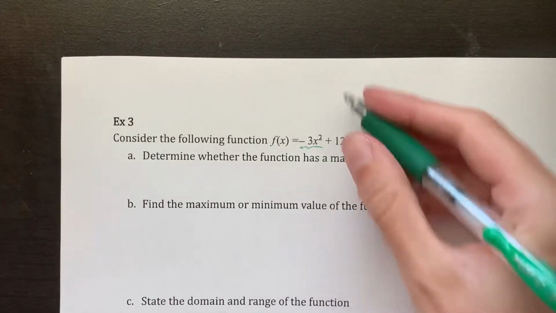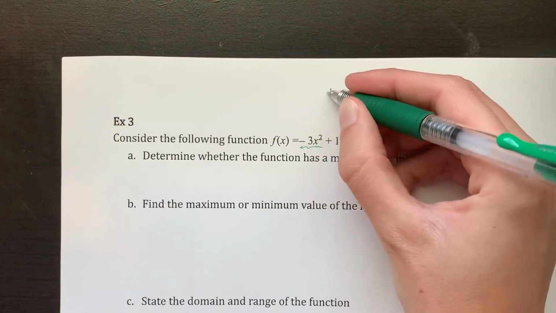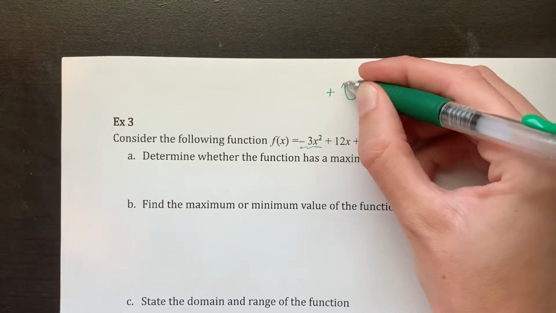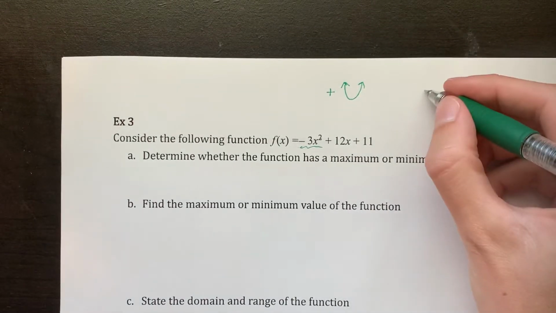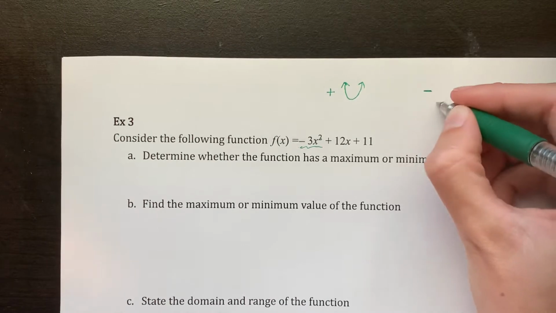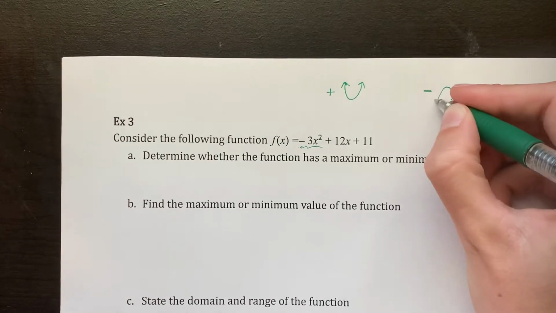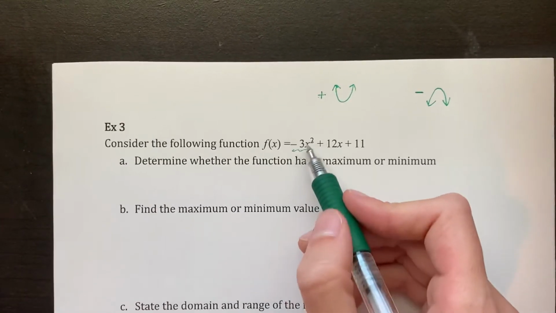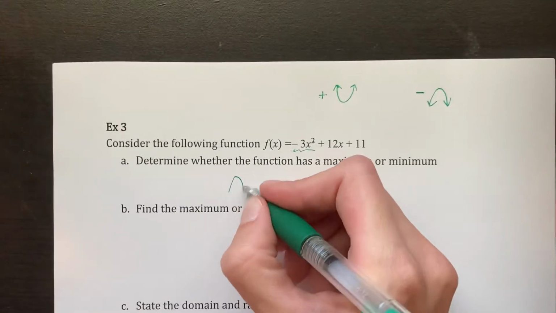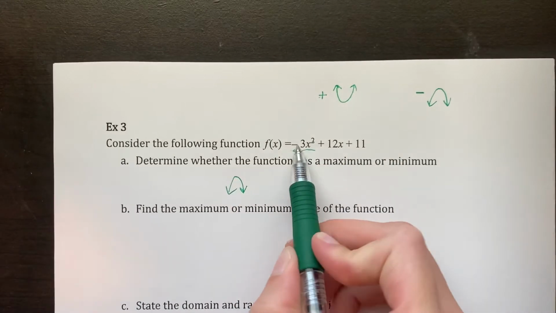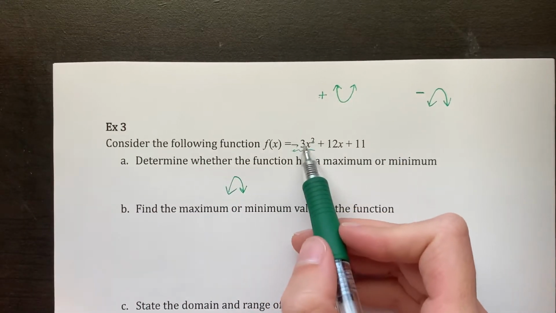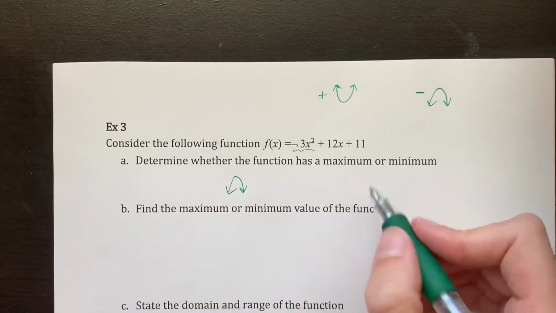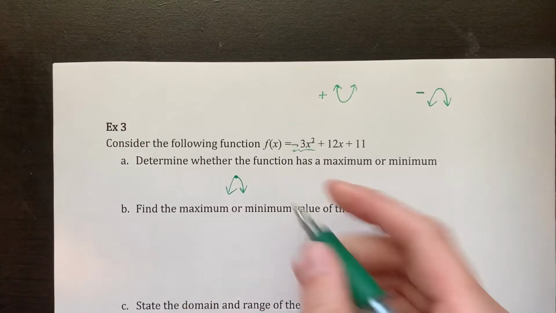If it is positive, my graph will look like a smiley face, like it's happy. If it's negative, my graph will look like a frowny face. It'll look sad. So again, positive looks happy, negative looks sad. So this graph is going to look like this, because it has a negative with my coefficient that has the highest exponent here. And this has a maximum.